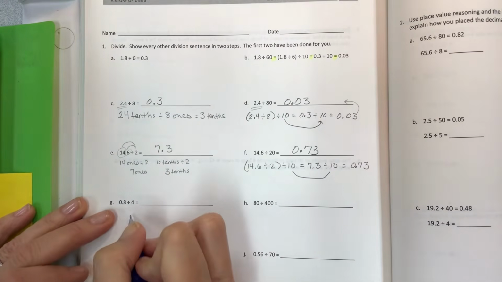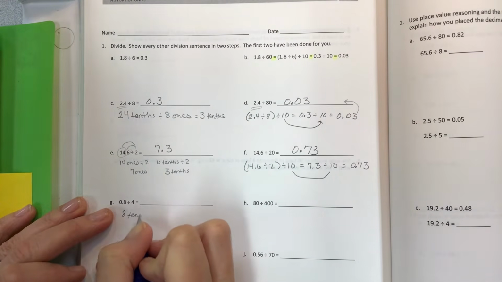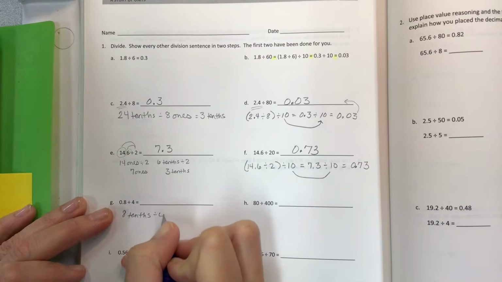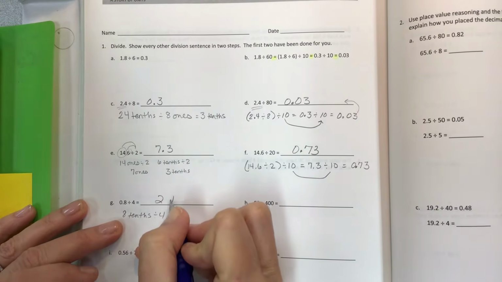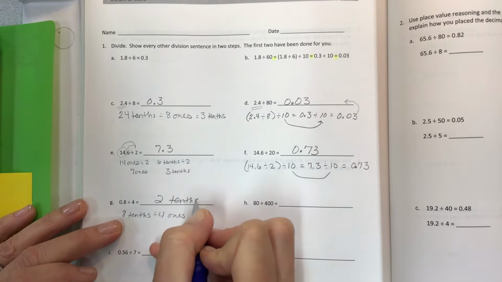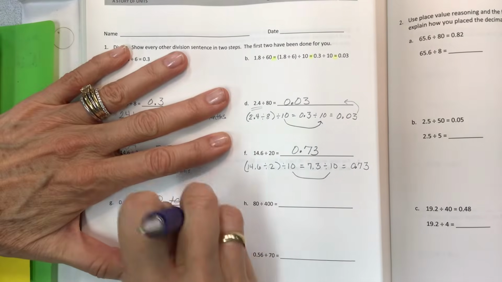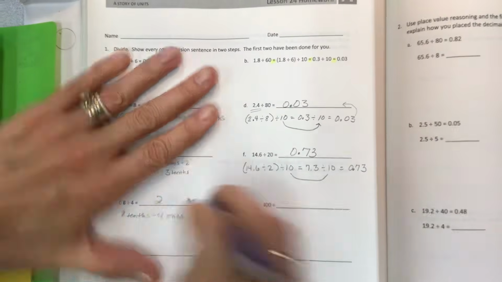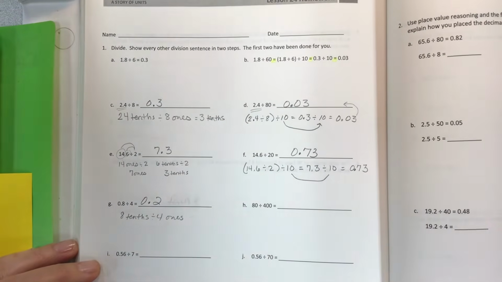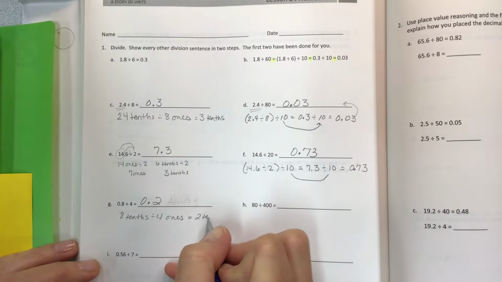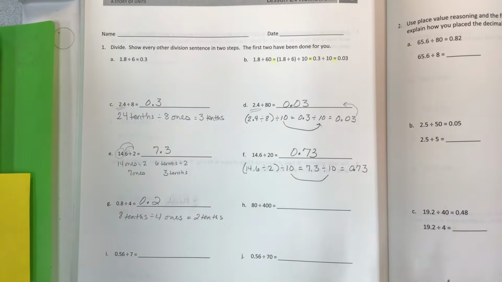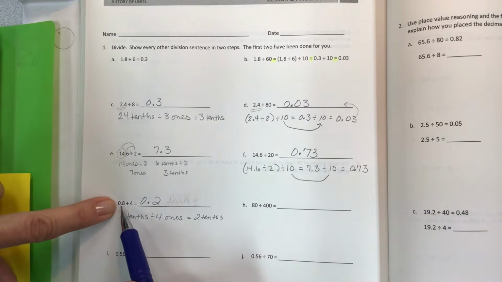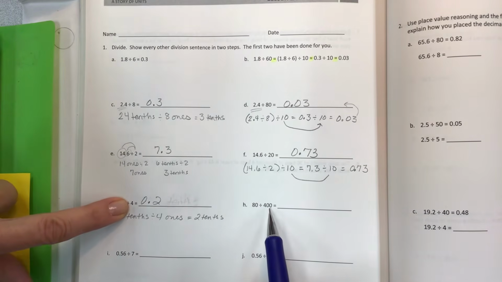Okay, next one, 8 tenths. It's kind of like the first one, divided by 4 ones. And so you know it's 2, but tenths. Oops, my bad. 2 tenths. 2 tenths. There we go. In the right places. Okay, now both of these are changed. Look at our dividend is different, and so is the divisor.